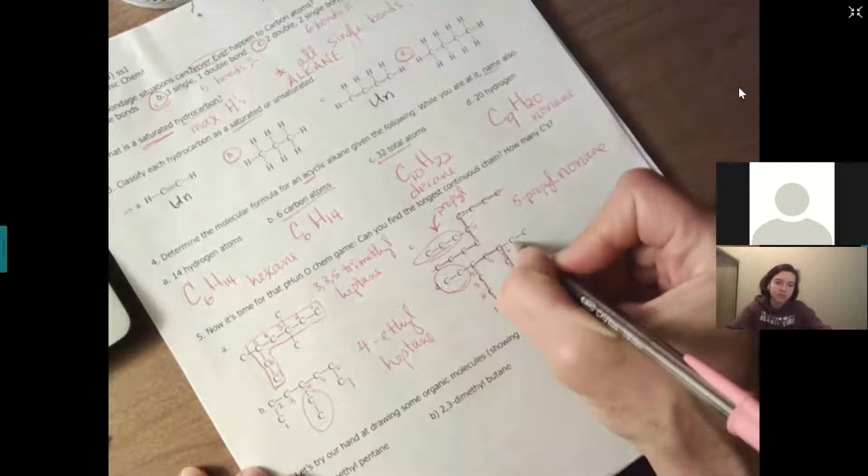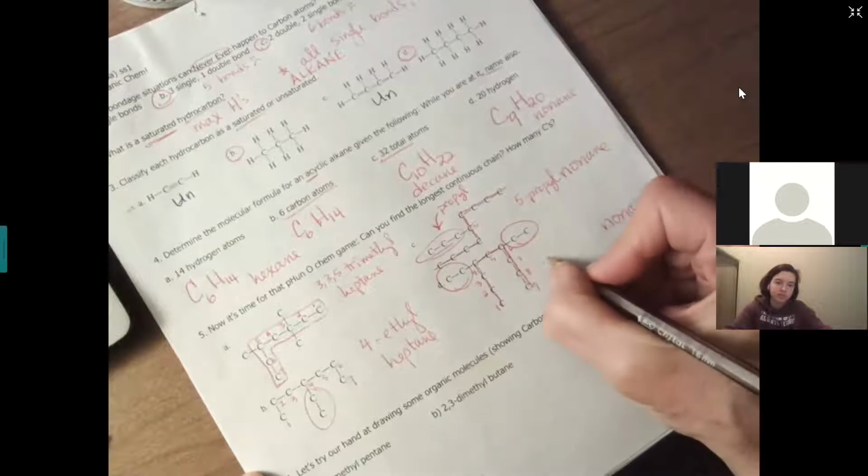All right, and at 4 and 6, we have ethyls, so 4,6-diethyl nonane. And again, it didn't ask you to name it, but it is always extra good practice to do that. I don't ask you to name it initially because these are a little bit more complicated. And by the time you get through the backside, these are actually pretty straightforward to name.